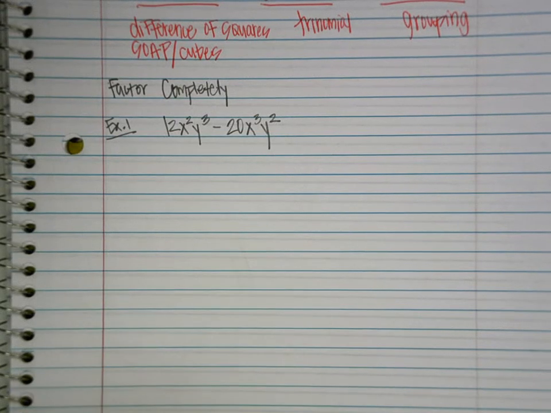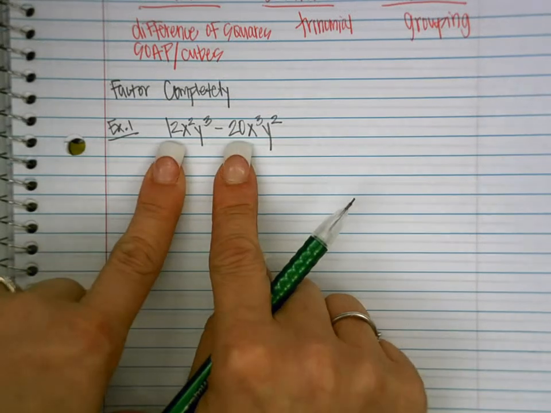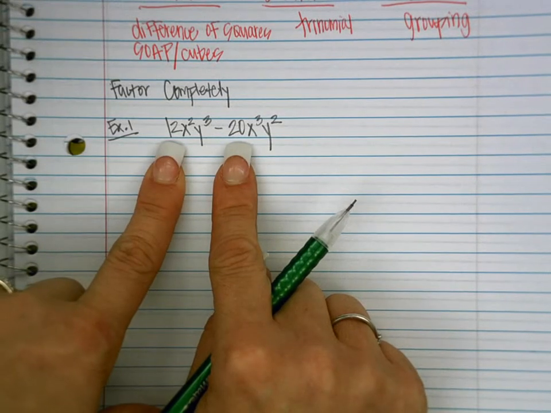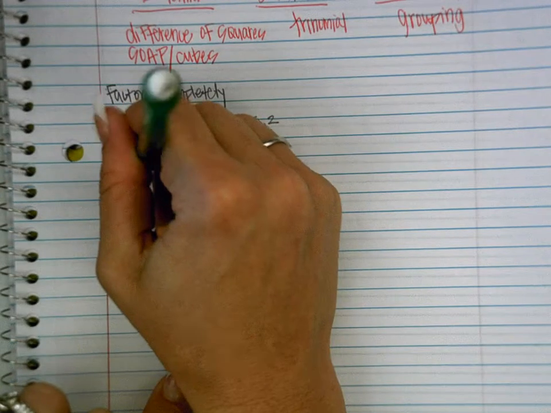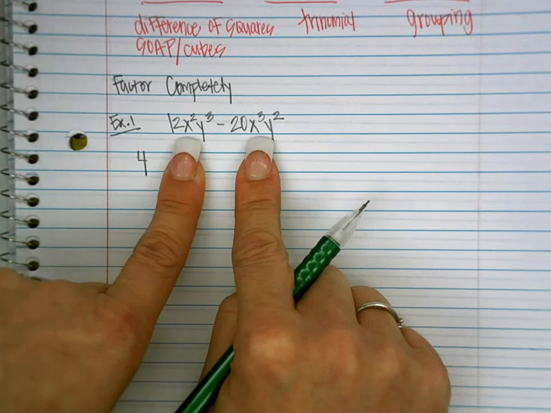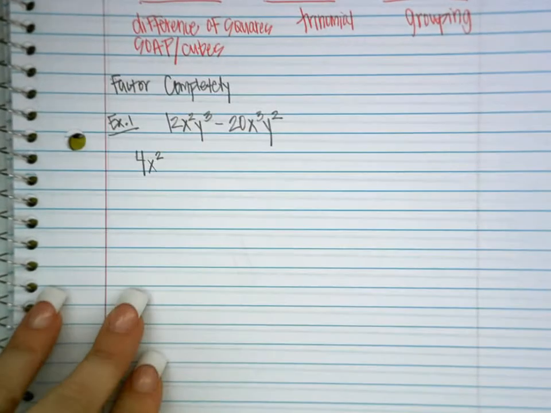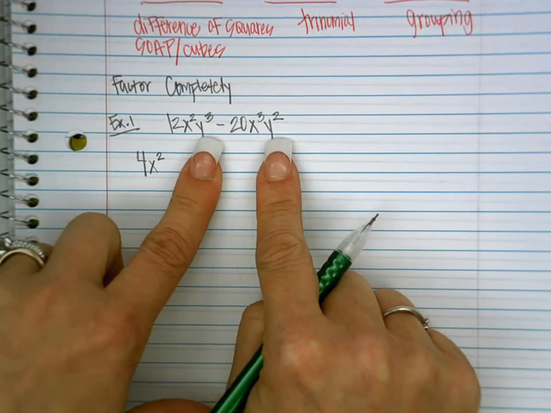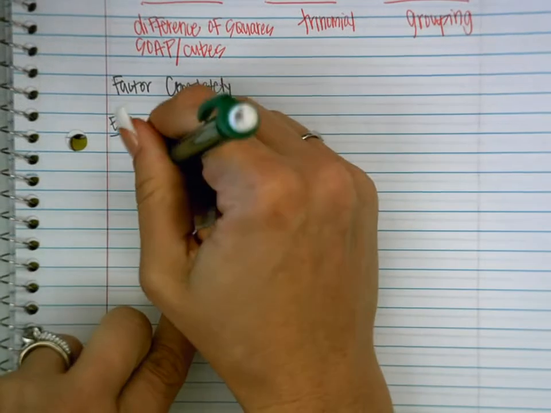Again, the first thing you want to look for is a GCF, the biggest thing that all the terms have in common. First you want to look at the numbers. What's the biggest number that could go into both 12 and 20? 4. Okay, so we know we're going to be able to take out a 4. How about the x squared? What's the biggest amount of x's I could take out of both? x squared, because that's the largest one that they have in common. And if you look at the y's, what's the biggest number of y's that they have in common? 2. So y to the second.